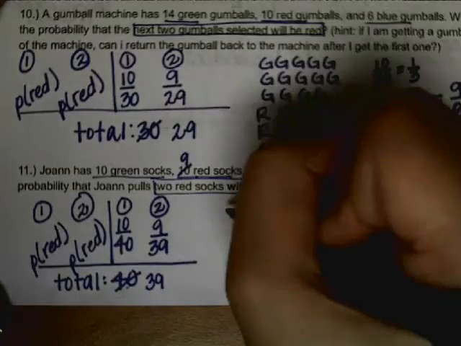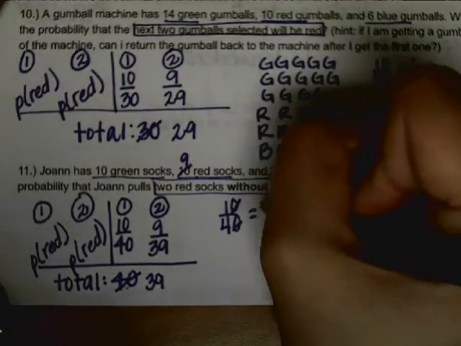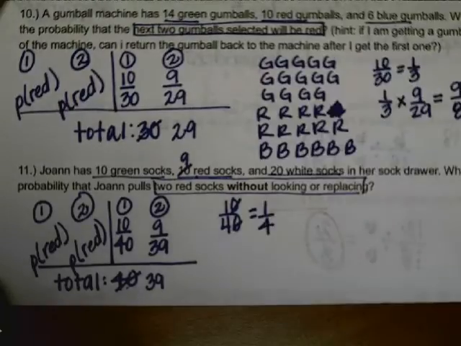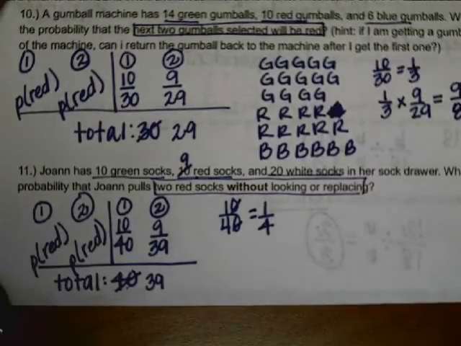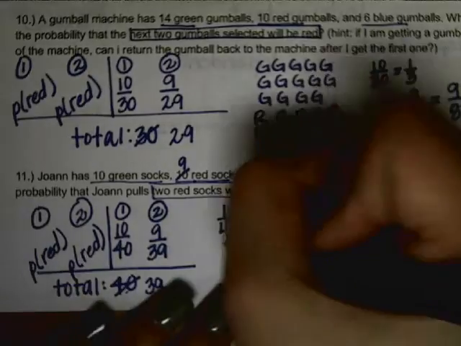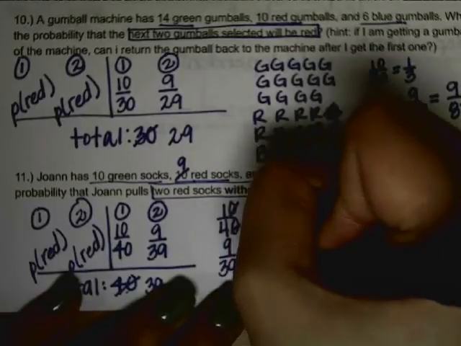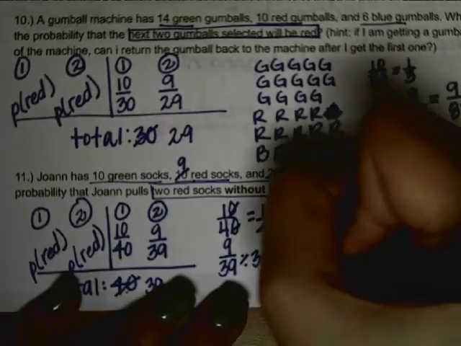I can simplify 10 over 40 to equal 1/4 before I go ahead and multiply. And I can also simplify 9 over 39 by dividing by 3, which gives me 3 over 13.